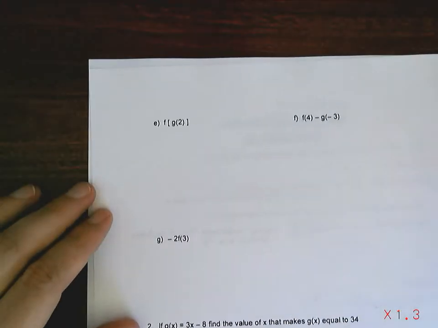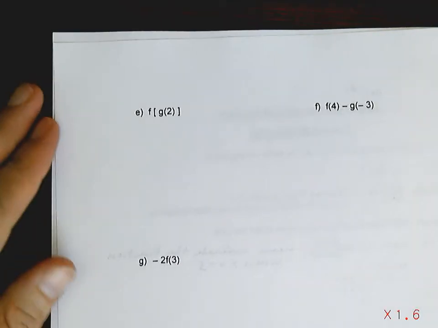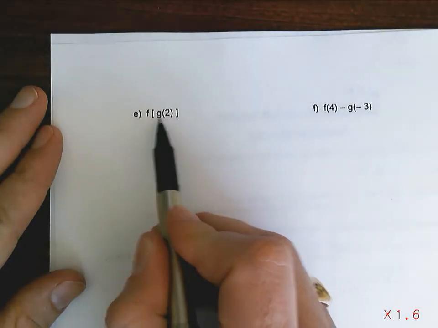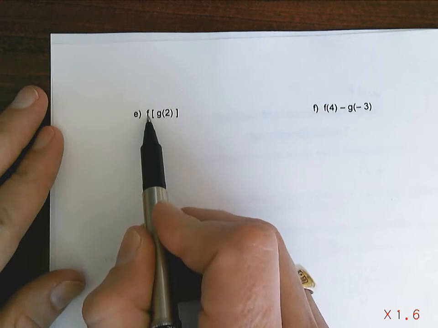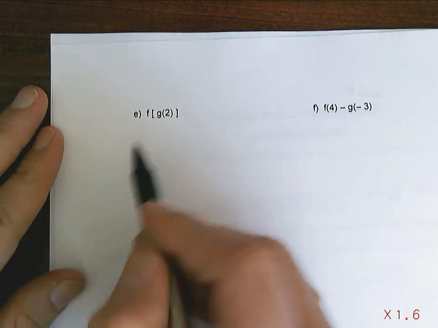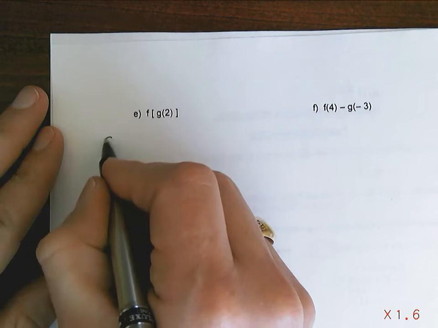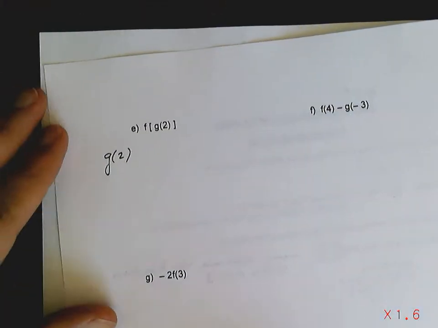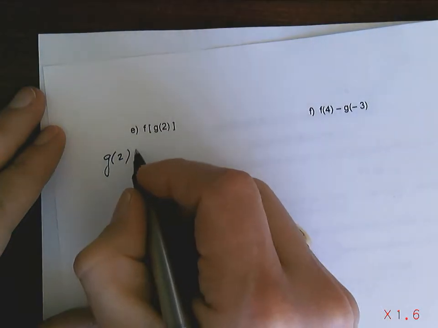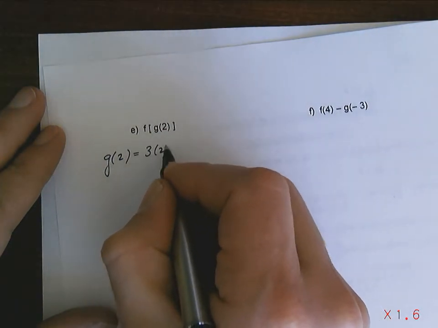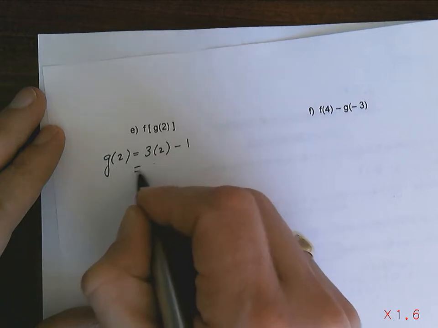Well, now we got something interesting, but it's a matter of reading it. Can you read it? This says g of 2 goes in for f. So what I would do is I'd figure out what g of 2 means. So g of 2, going back to our old value for g, which is 3x minus 1. So it'll be 3 times 2 minus 1, which is 5.